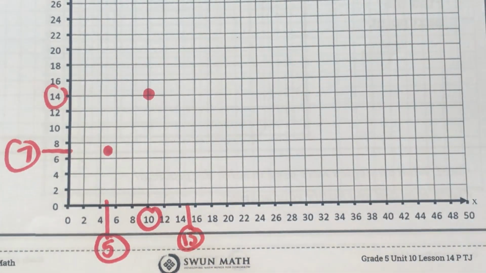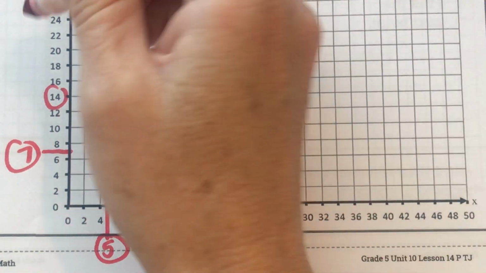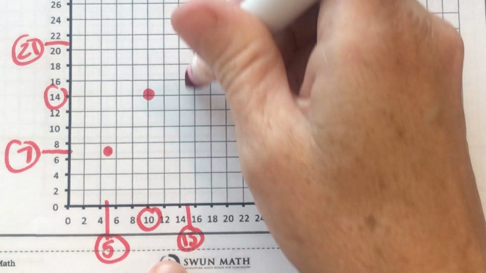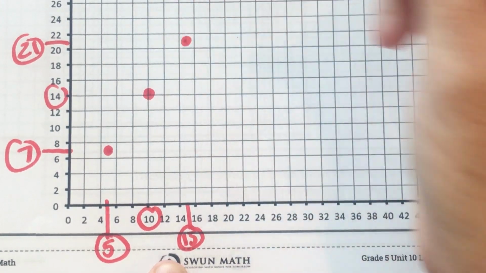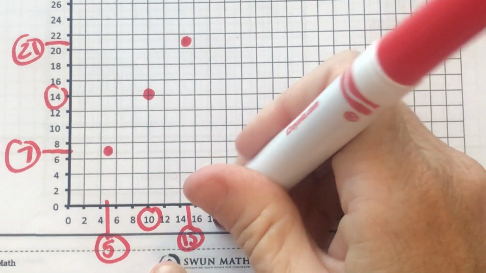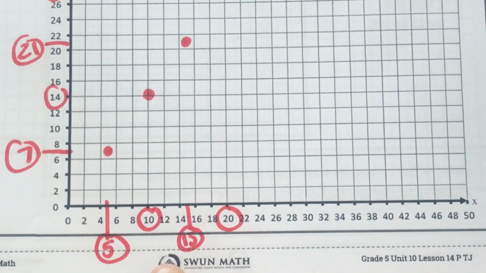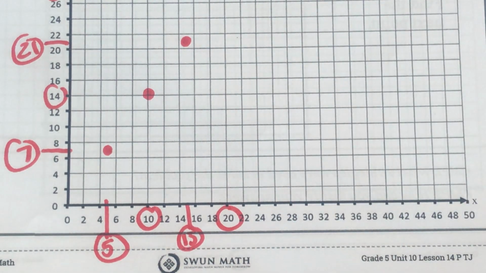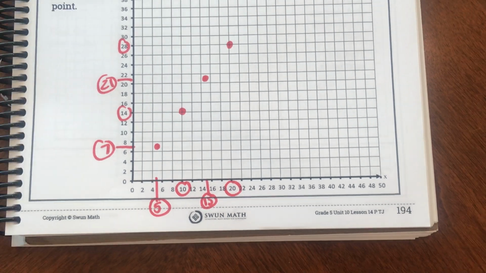15 is going to have to go between 14 and 16. And 21 is going to have to go between 20 and 22, which would be right there. Then I have 20, 28, which I have numbers for, so I can plot that one pretty easily. I'm going to zoom back out so you can see me go on.